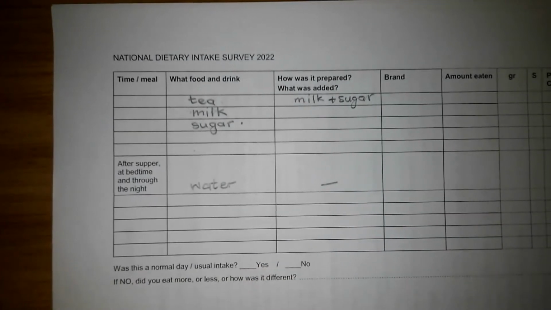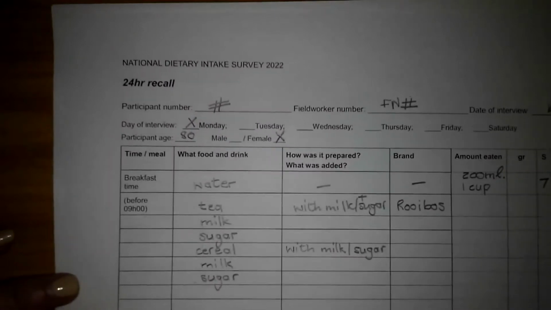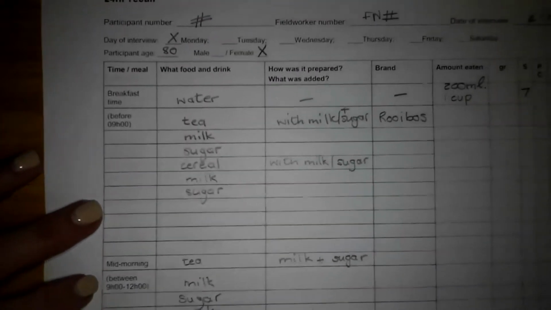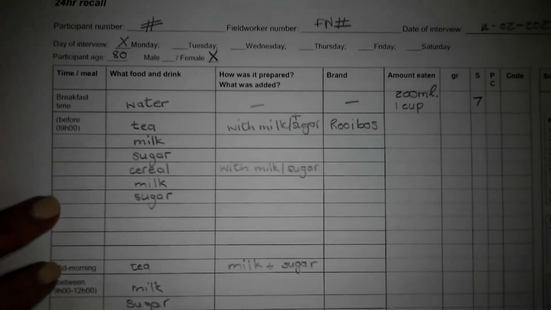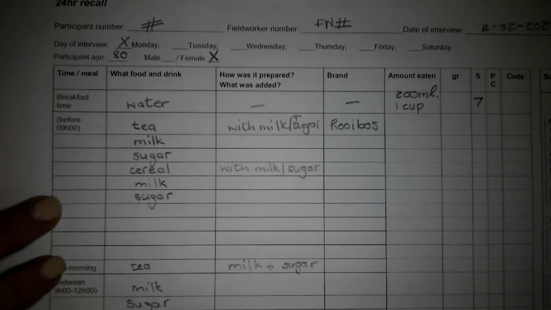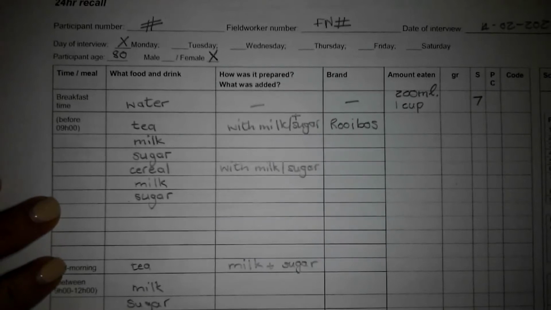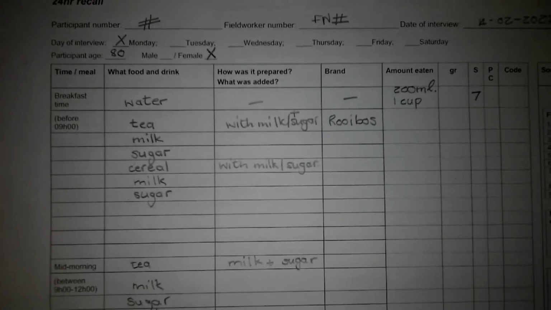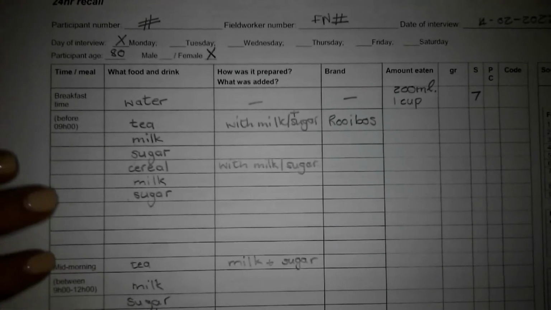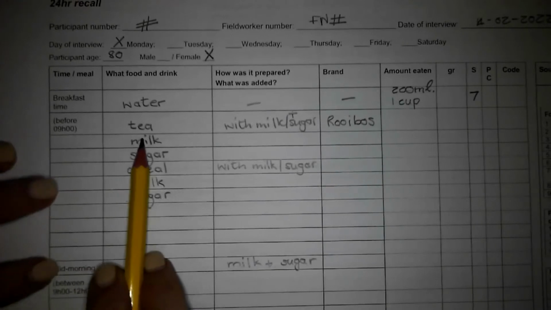Okay. So now you go back to the beginning of your 24-hour recall. And that is also where you ask about the 7 forgotten foods, such as your sweets, your alcohol, and biscuits and cookies and so on. And if they have not forgotten anything, then you move on to, okay, you had your tea.